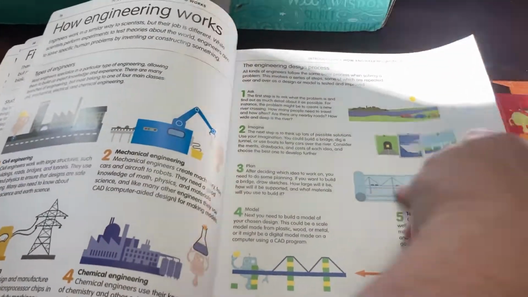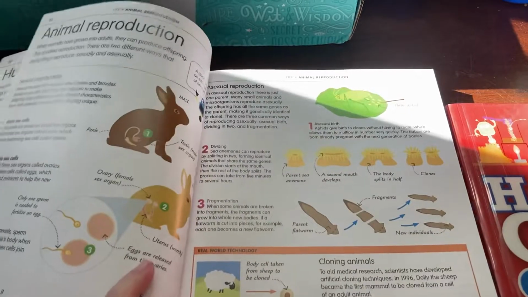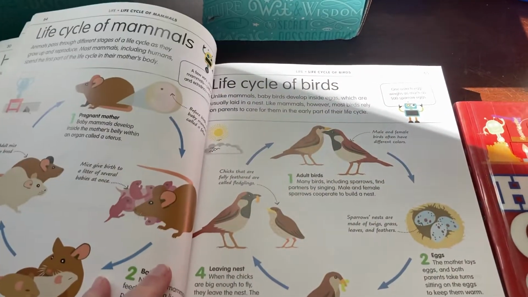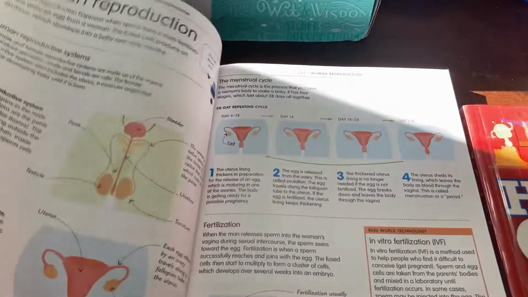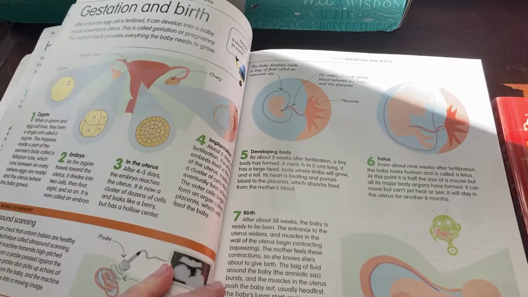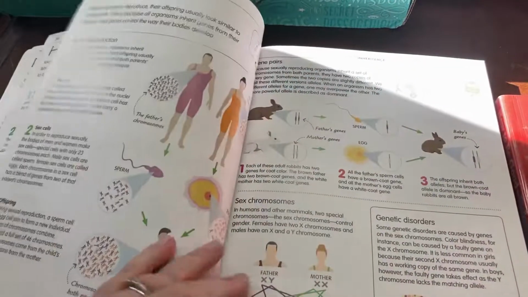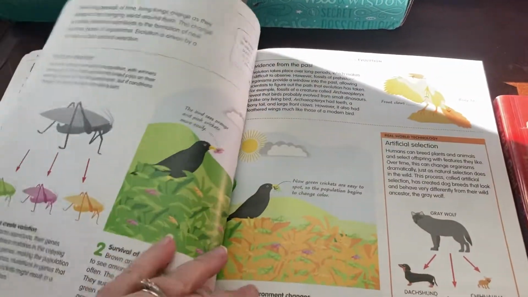I will say it does get into reproduction. It has animal reproduction and, let me get forward here a little further, human reproduction, gestation and birth, genes and DNA, variation, inheritance, evolution.